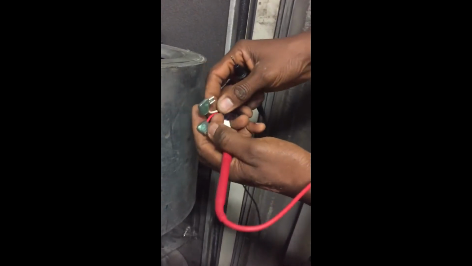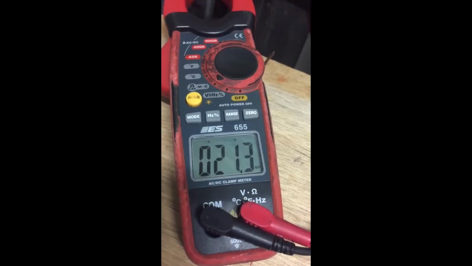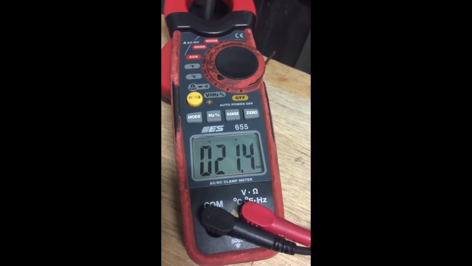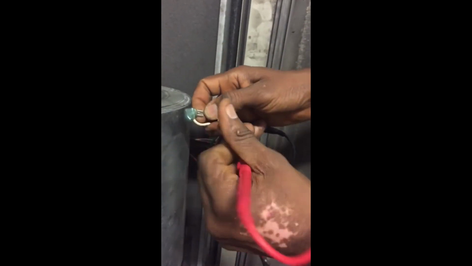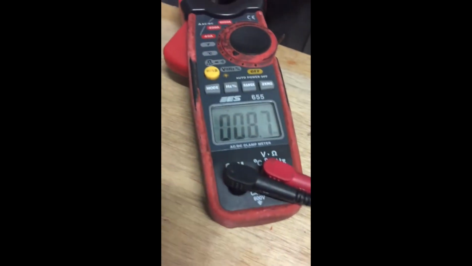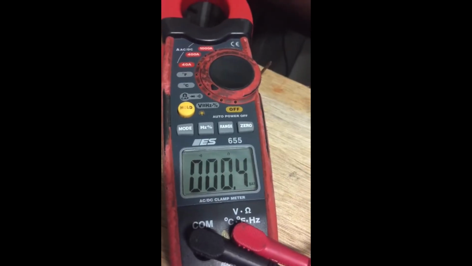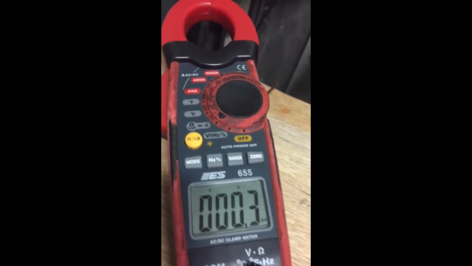Now, this is from common to this terminal. Let us assume, call it 21 ohms. Next cable now, and the same common. What are we getting? Let's take it as 0.4 ohm.